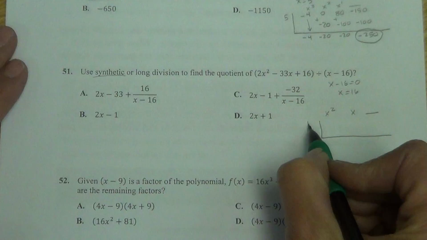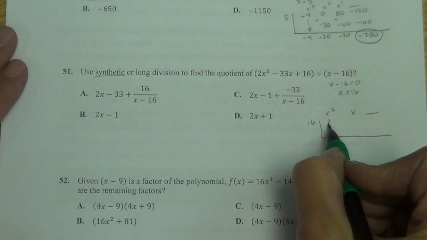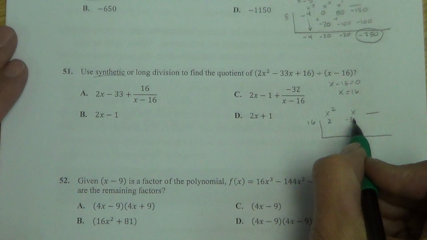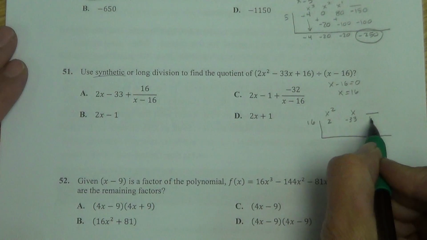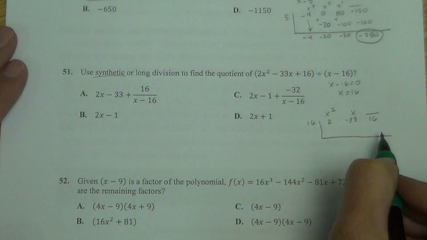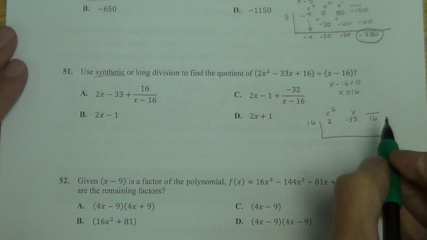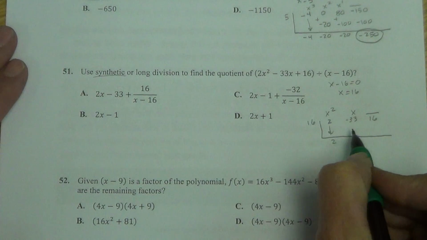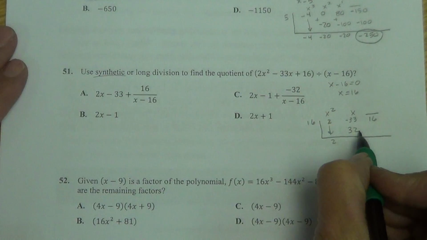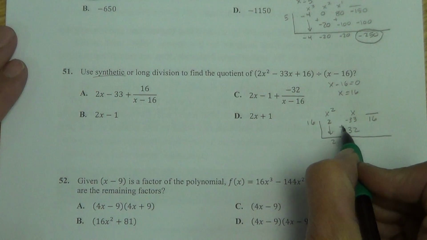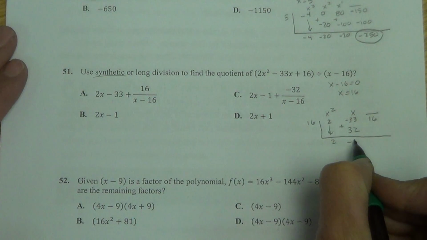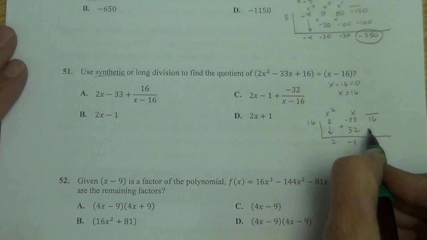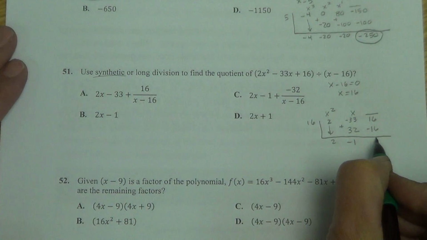We put the 16 out here, 2, -33, and 16. So we drop the 2. Multiply by 16, add, we get a -1, multiply, -16, get a 0.